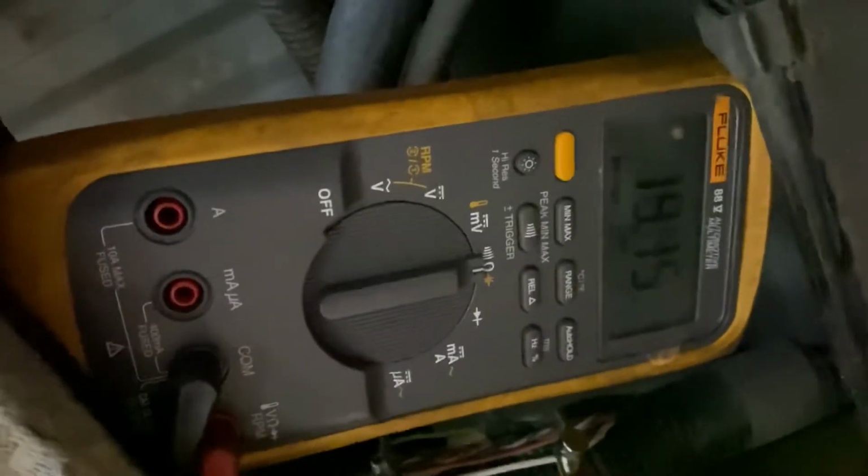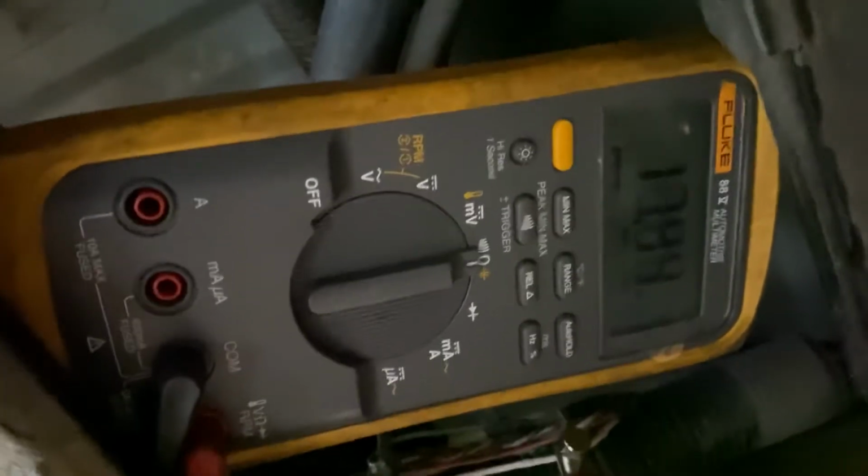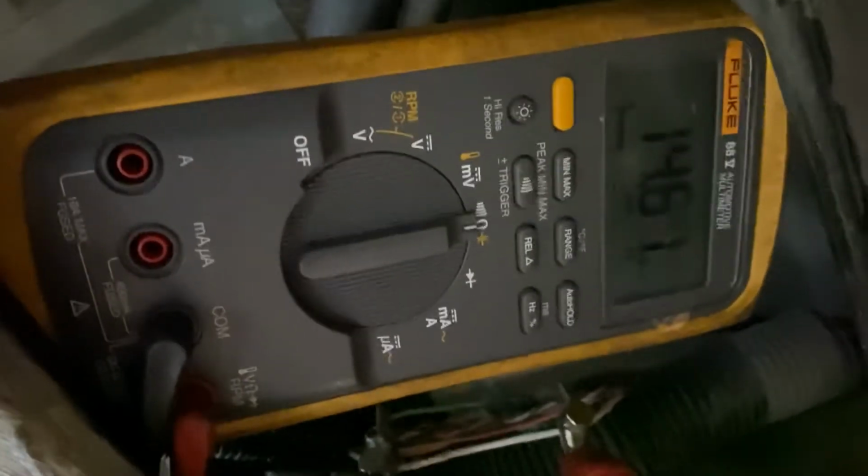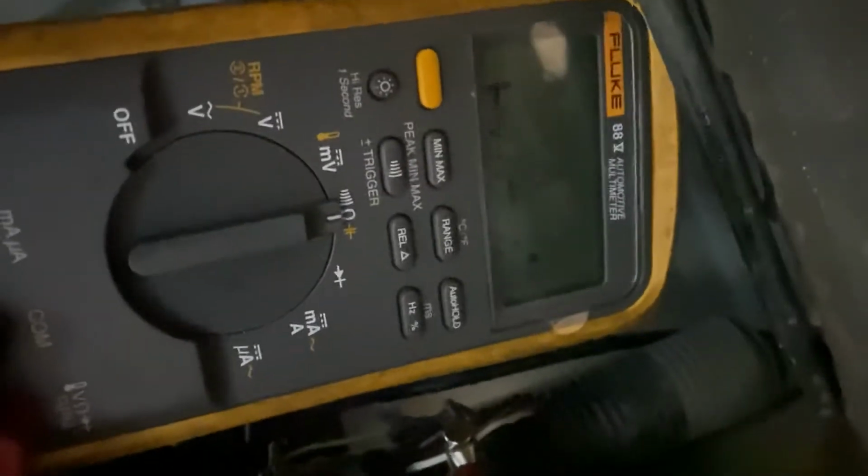Fluke makes an awesome automotive multimeter. It's about 750 bucks, but it's worth every penny. But look at this. This is what will get you if you're not careful. The insulation looks great here. This wire looks intact, but watch what happens when I move it back and forth. Open circuit.